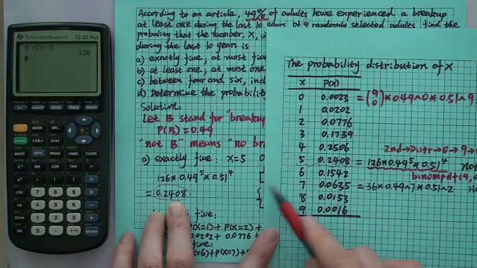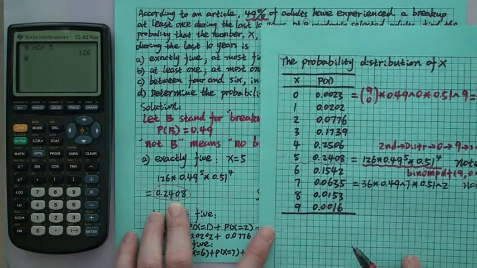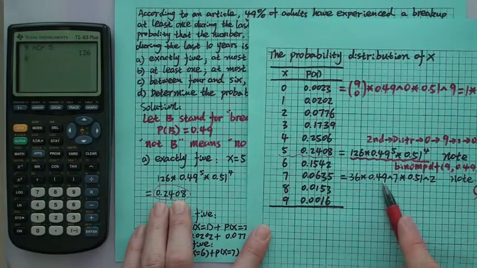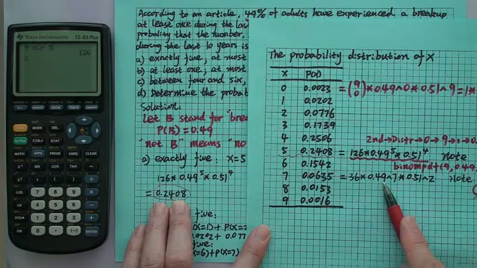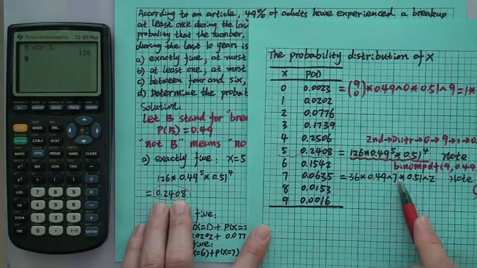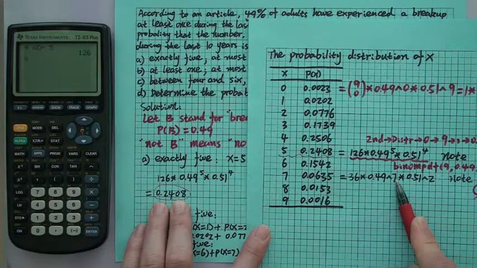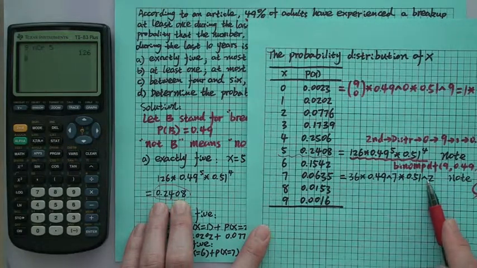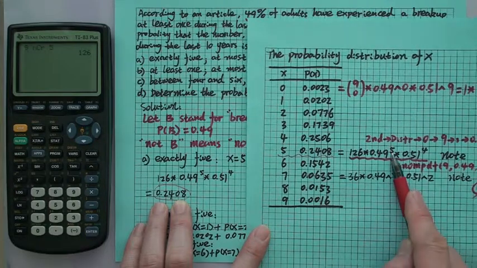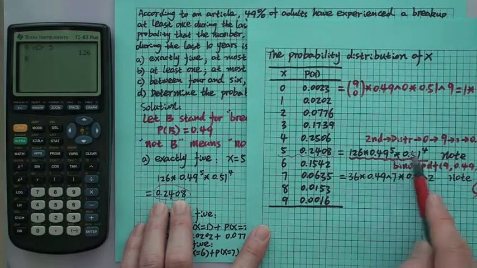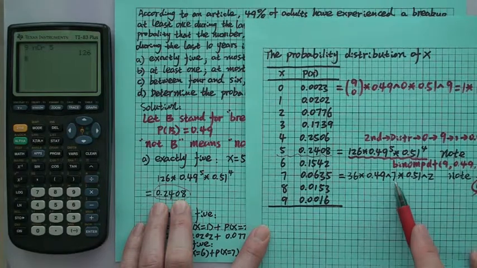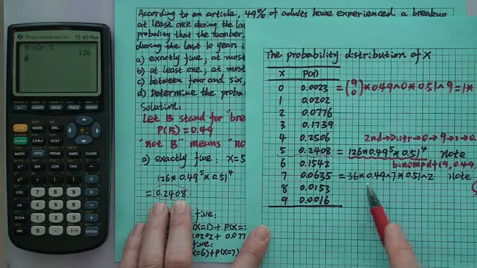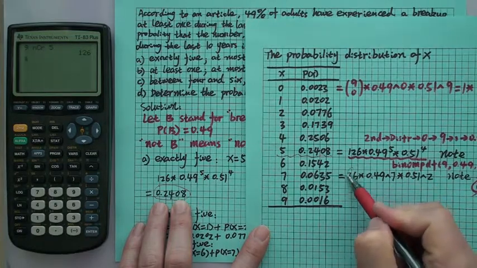You can follow the same steps. Here, for 7, what I did is 0.49 to the 7th times 0.51 squared, because 7 and 2 together is 9, and then here is 36.